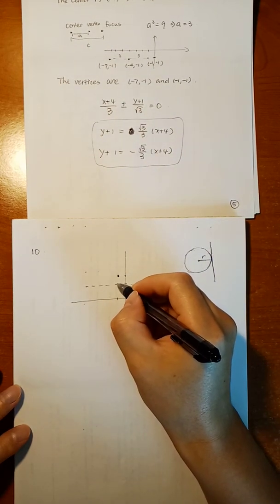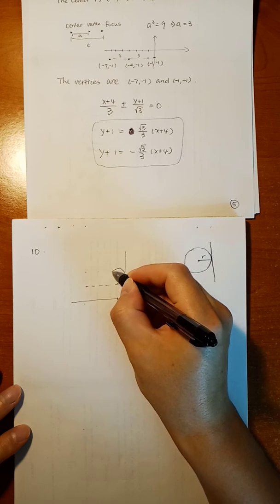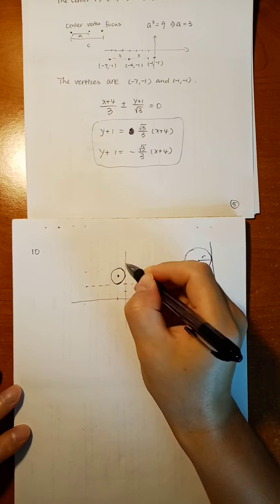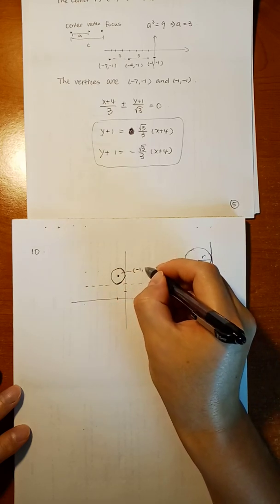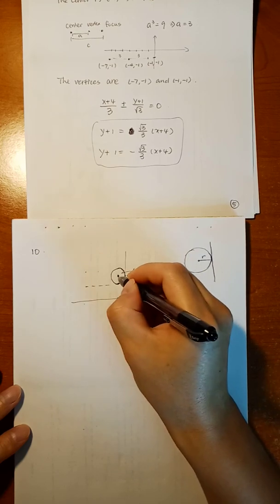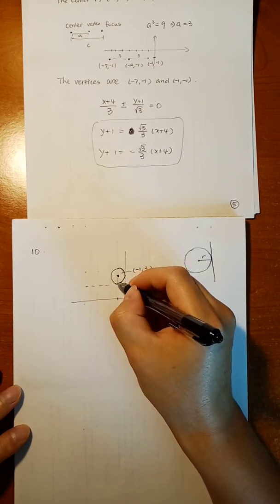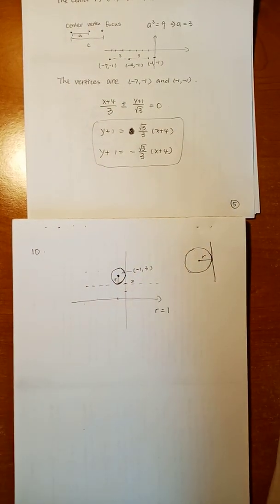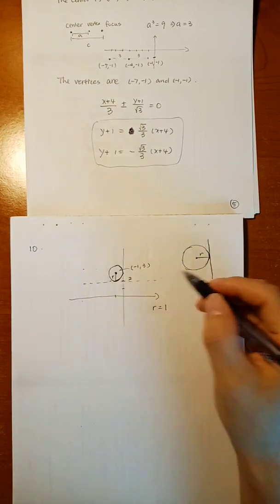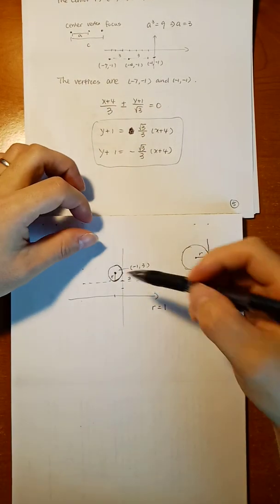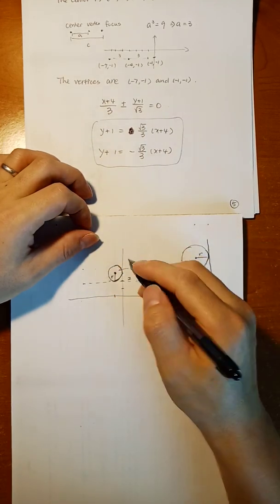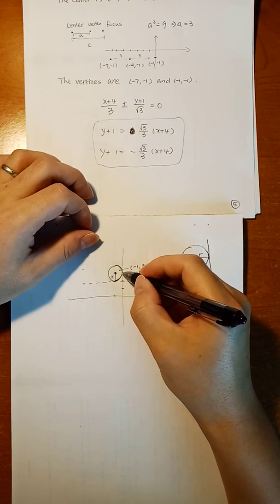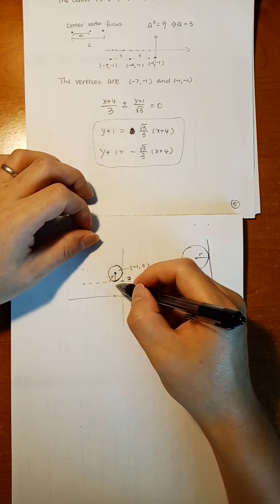Now let's try to sketch it. If we sketch the circle touching the line, the center is -1, 3. This line is y equal to 2. So what is the radius? The radius is r equal to 1. Do you see the geometry here? The center's height is 3 and the line is y equal to 2, so you can get the radius.